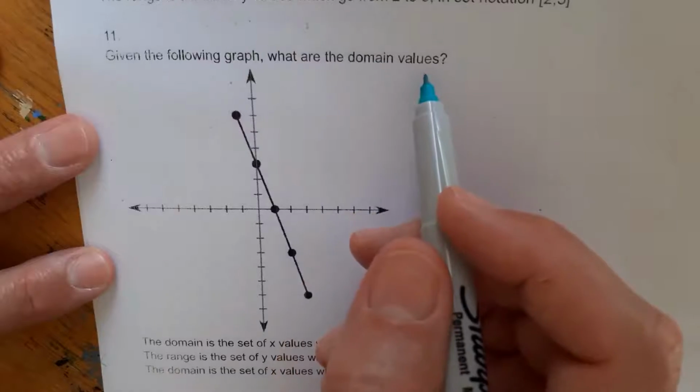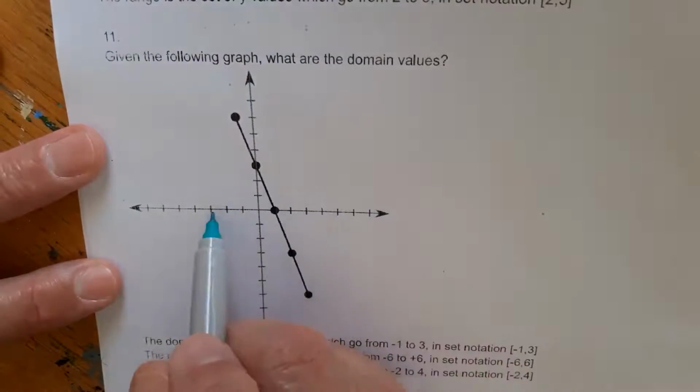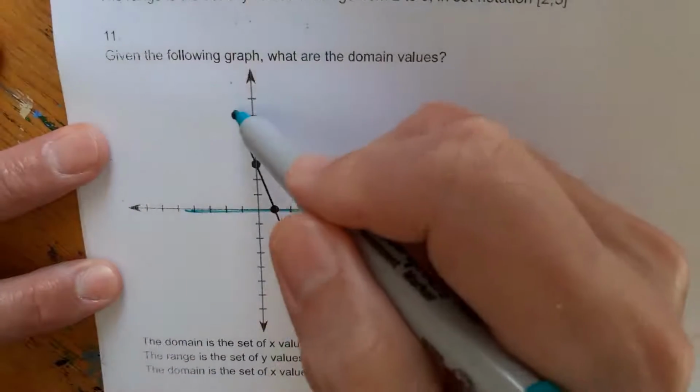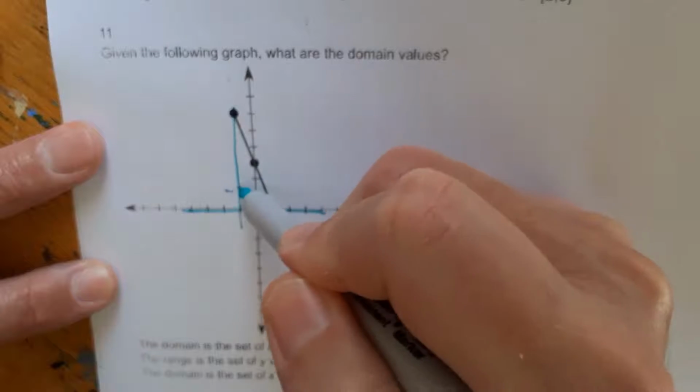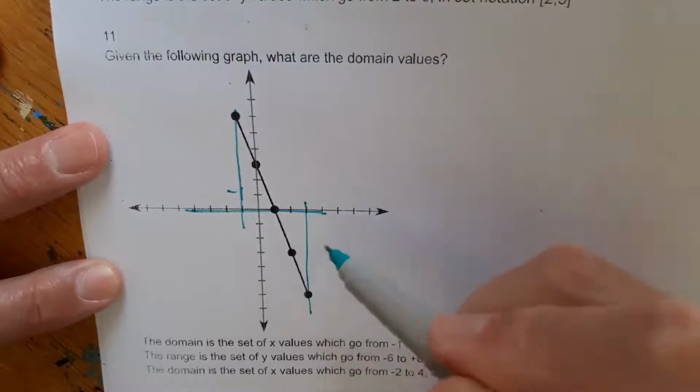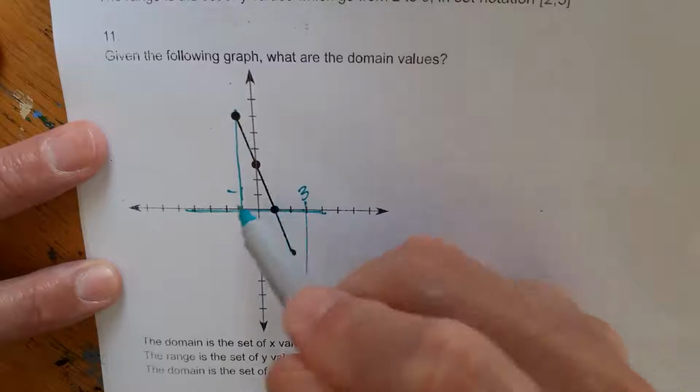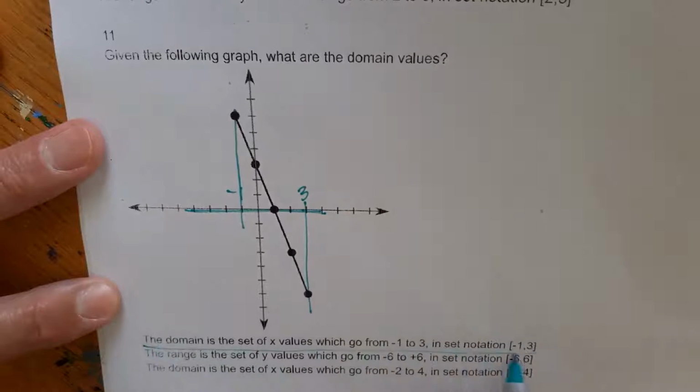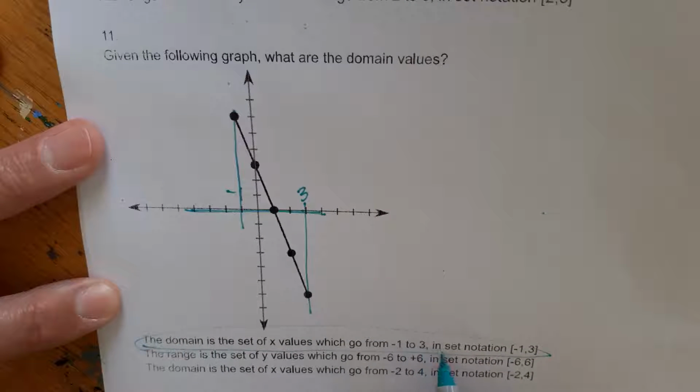All right, given the following graph, what are the domain values? Here we go again. So we're looking at the x. Where does this fall? It looks like right here. So this is -1. And this looks like right here. So this is 1, 2, 3. So that goes between -1 and 3. Domain is the set of values between -1 and 3, and in set notation -1, 3 with a bracket to include both because they're solid dots.